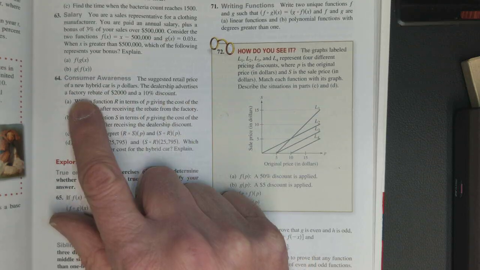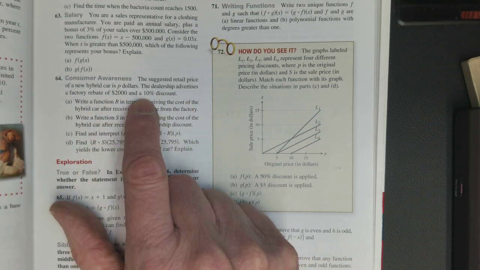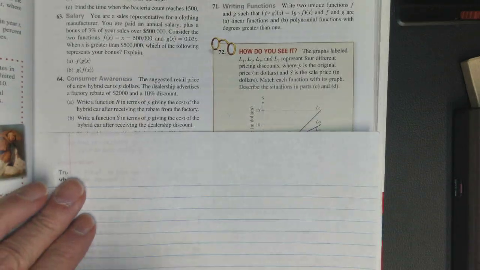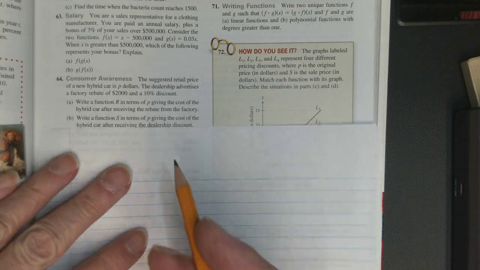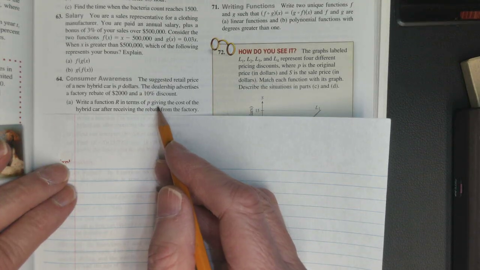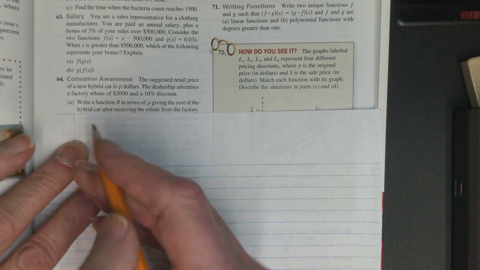The dealership advertises the factory rebate of $2,000 and a 10% discount. Write a function R in terms of P, giving the cost of the hybrid car after receiving the rebate from the factory.